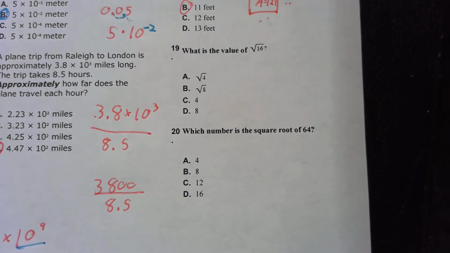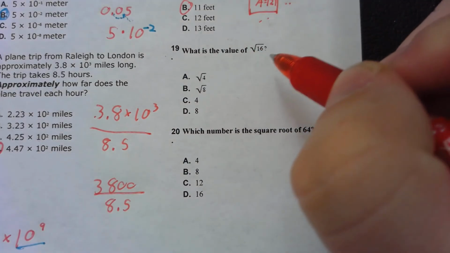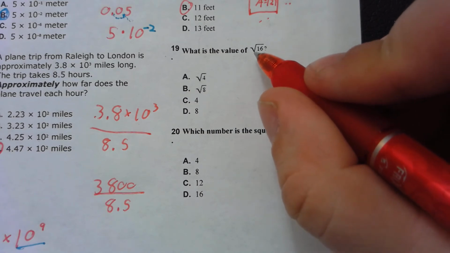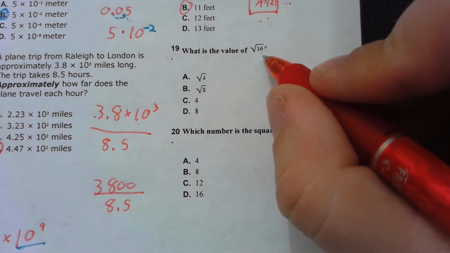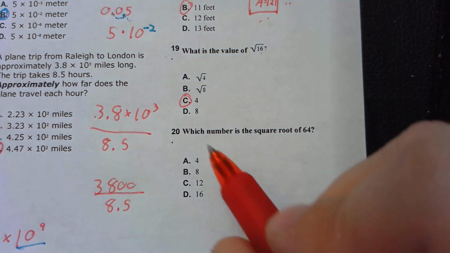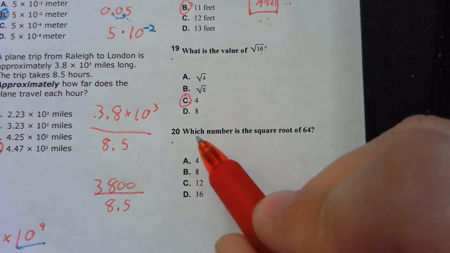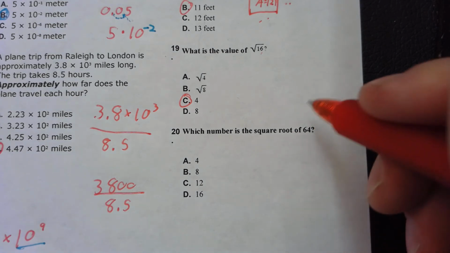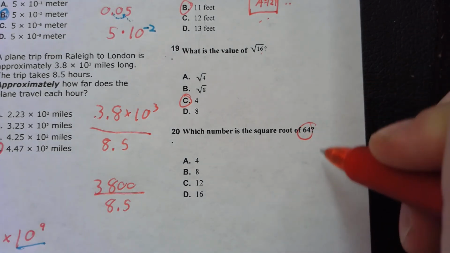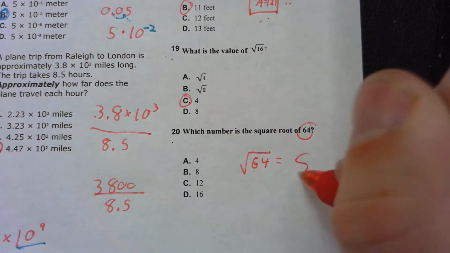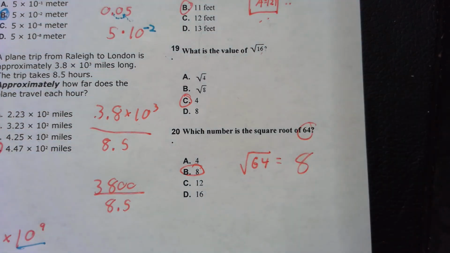For number 19, the square root of 16. What 2 numbers multiply to get me 16? The answer is 4. And last but not least, number 20. Which number is the square root of 64? Meaning what 2 numbers multiply together to get 64? And the answer was 8.